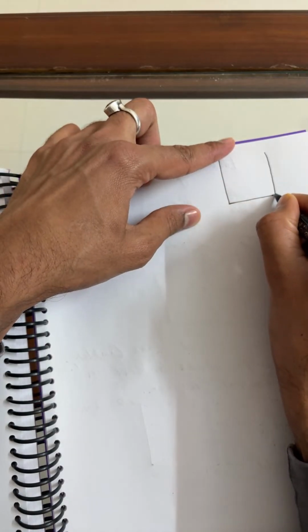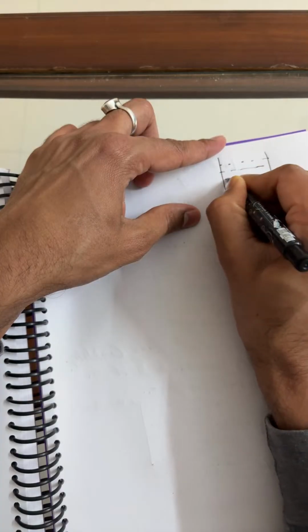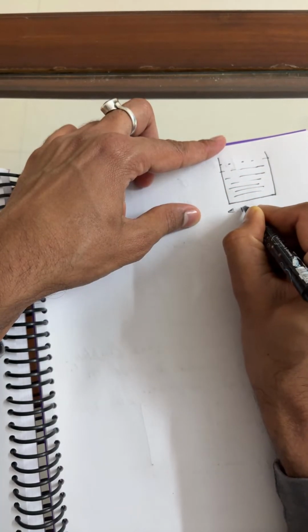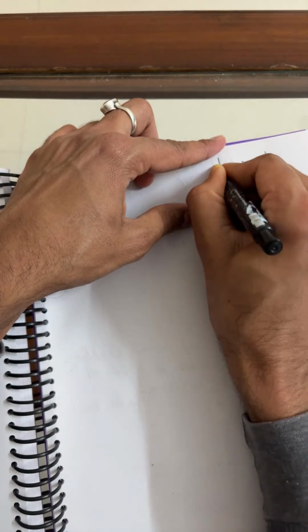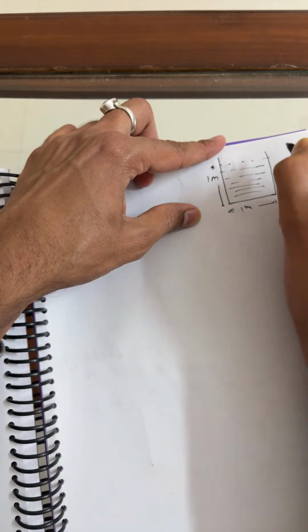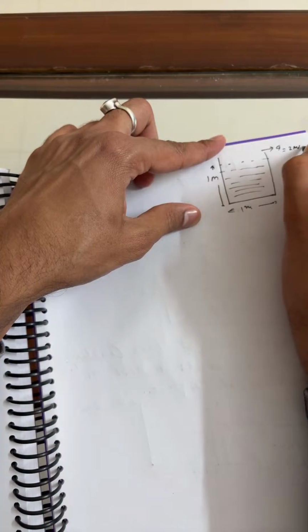Students, this is a container, completely filled. This base is 1 meter, and this side also remains 1 meter. The acceleration here is 2 meter per second square. We have to find the amount of water.